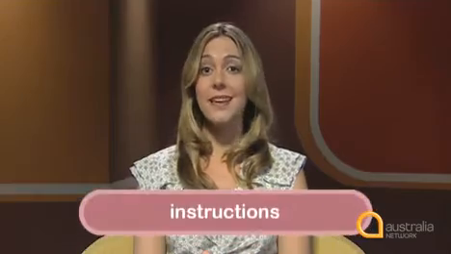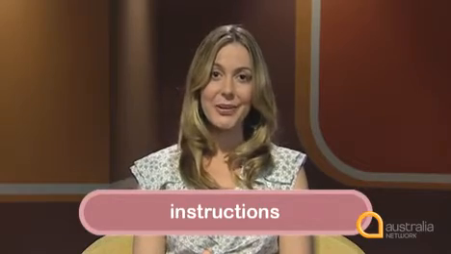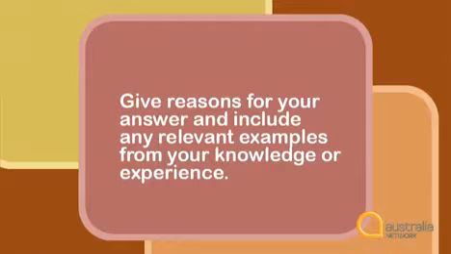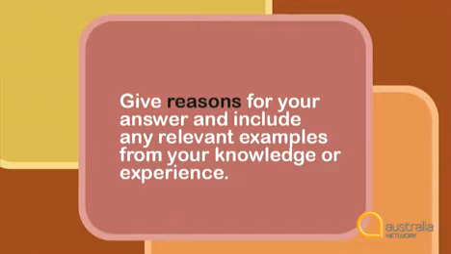You should know the essay instructions. These tell you how much time you have and how much you need to write. You are instructed to spend about 40 minutes writing the essay, which has to be at least 250 words. With practice, you'll know without counting what your 250 words look like. You will also be asked to give reasons for your answer and include any relevant examples from your knowledge or experience. This is one of the instructions, so you need to follow it.